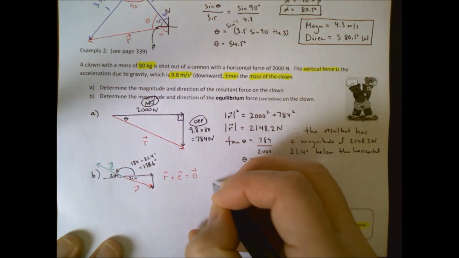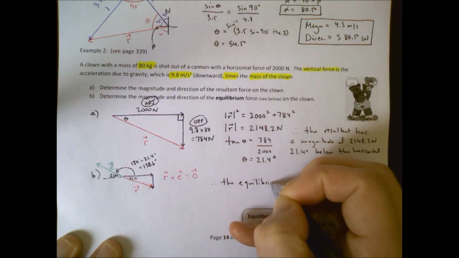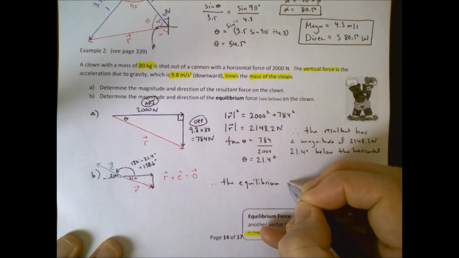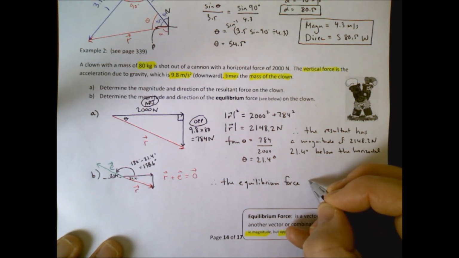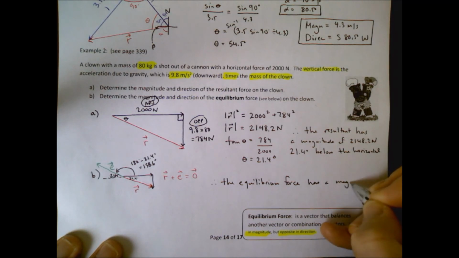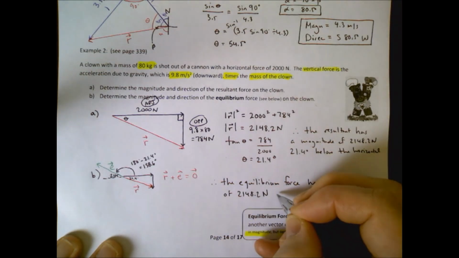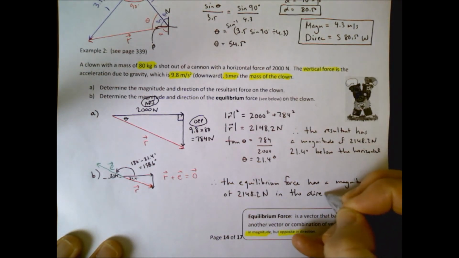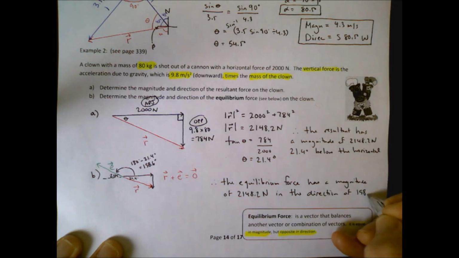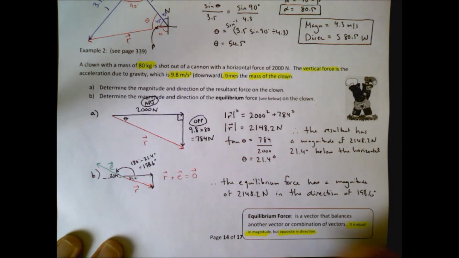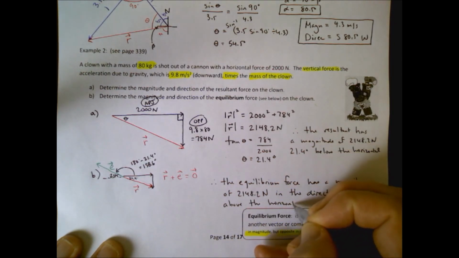So I can write therefore. Therefore, the equilibrium force, right here, or vector, has a magnitude of 2,148.2 newtons in the direction of 158.6 degrees above the horizontal.